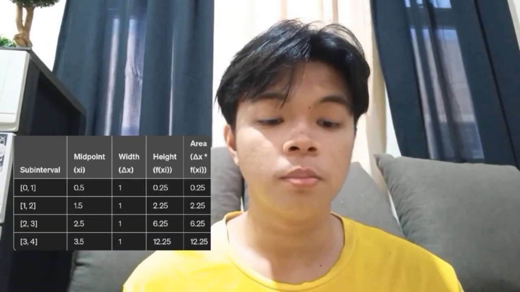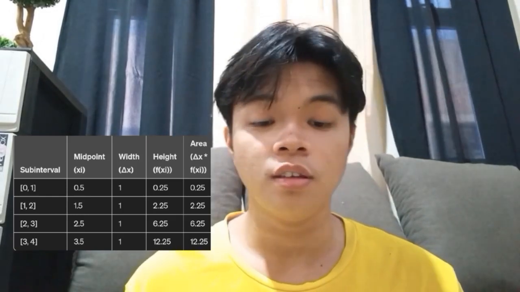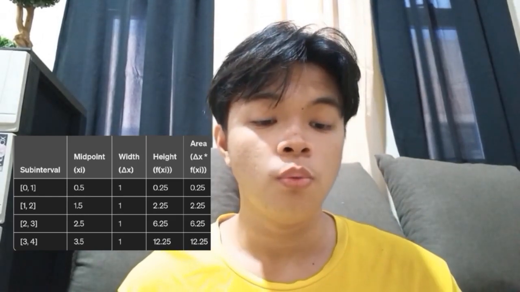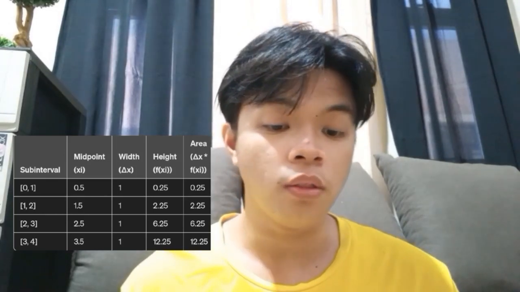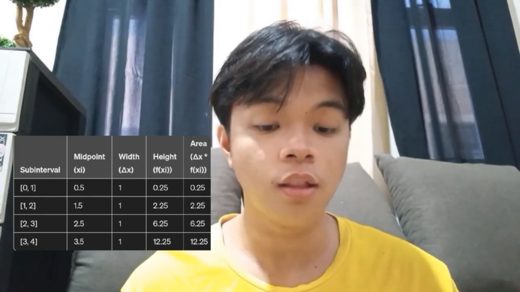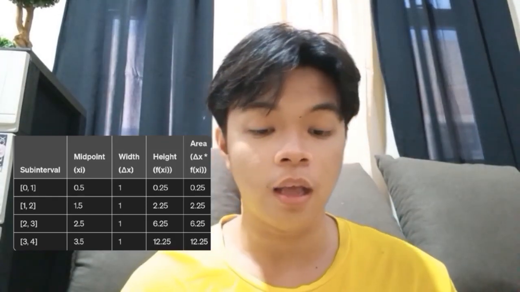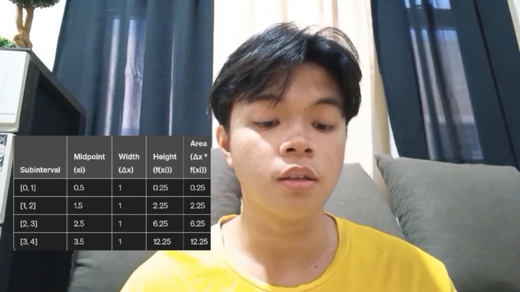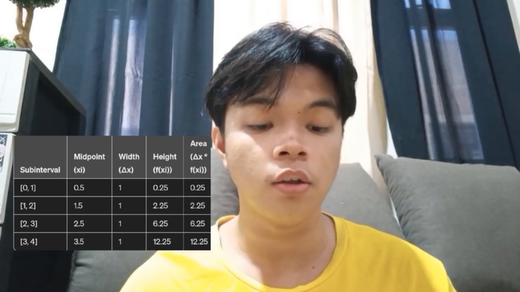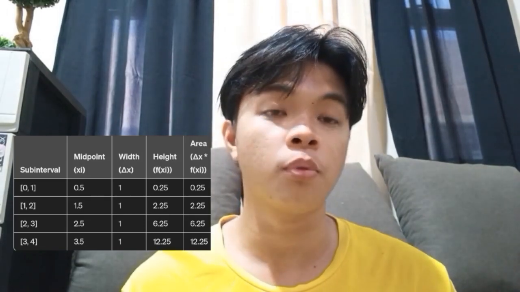So here's an example of a table demonstrating the process of calculating Riemann sums for the function f(x) equals x squared over the interval 0 to 4 using three subintervals. At first, we divide the interval into three equal parts. Second, for each subinterval, we find the midpoint, calculate the width, evaluate the function at that midpoint, and find the area of the corresponding rectangle. At last, summing up the areas of the rectangles gives an approximation of the total area under the curve, which in this case is approximately 21.